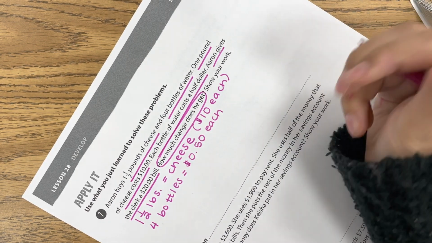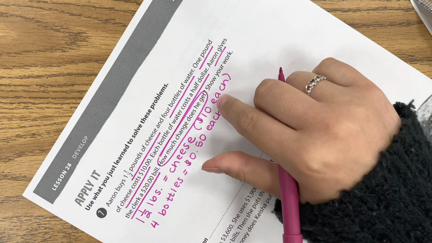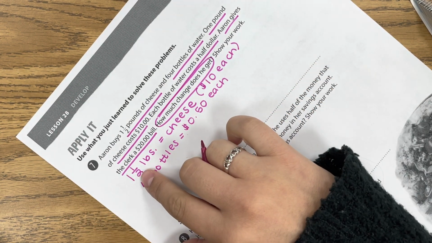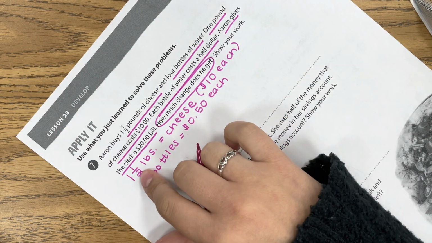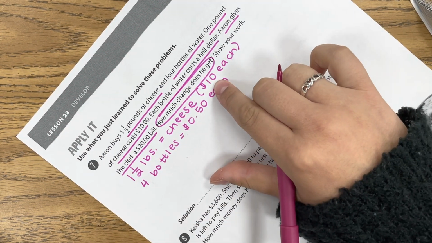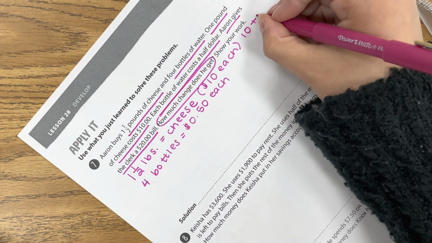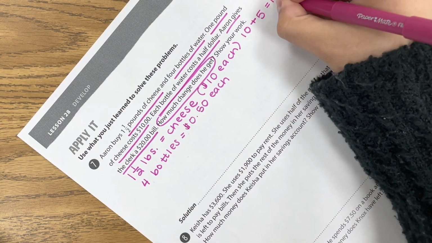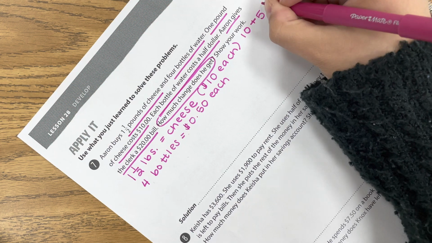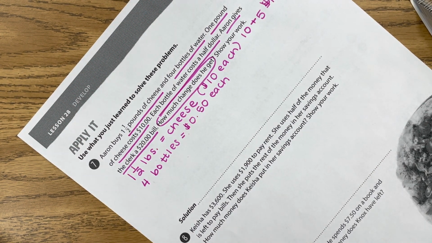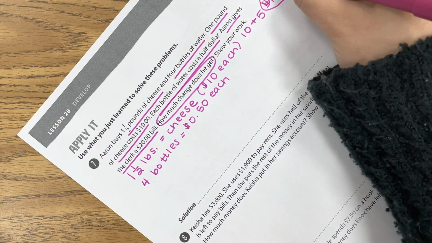So what we can do is figure out how much each of these cost because he did get more than one of everything. So if 1 pound of cheese is $10, half a pound of cheese would be half of 10, right? So 10 plus half of 10, which is 5, would be $15, which is the total amount of cheese, right? That equals the amount of cheese he bought. So it's $15 for cheese.